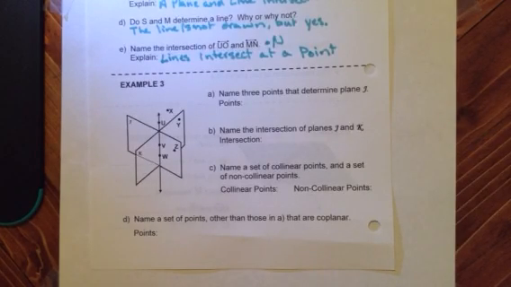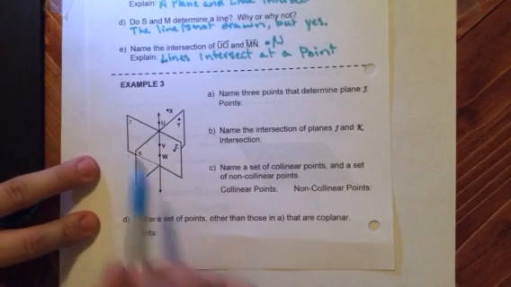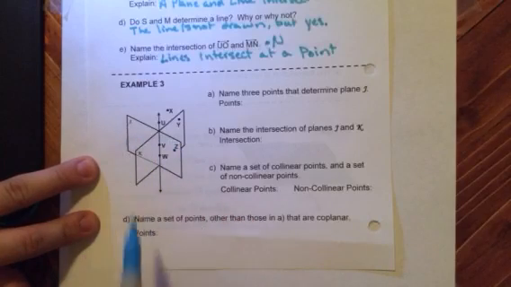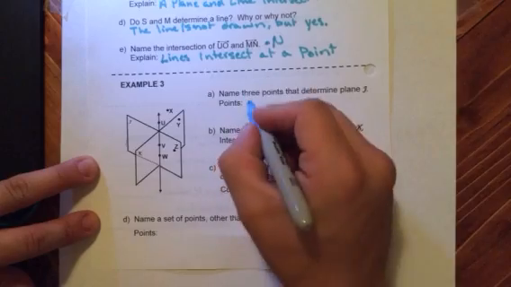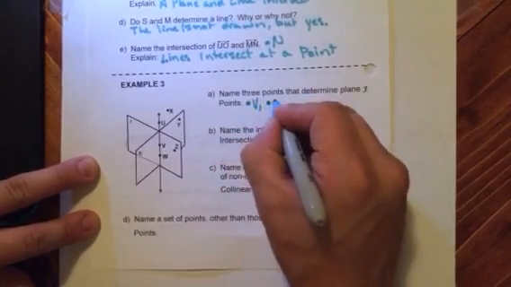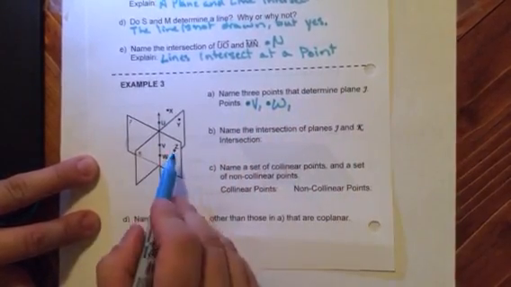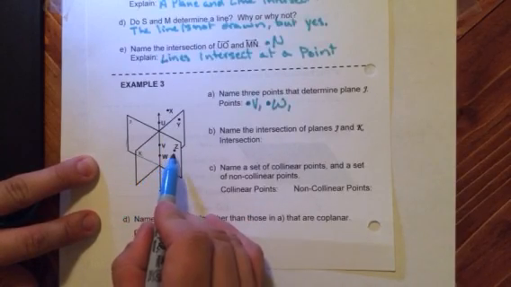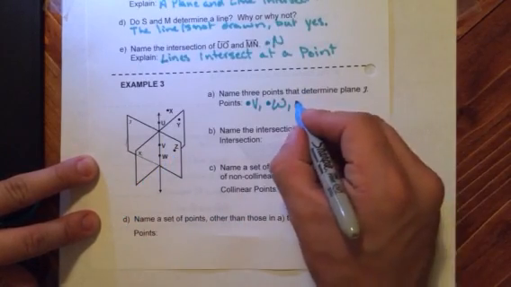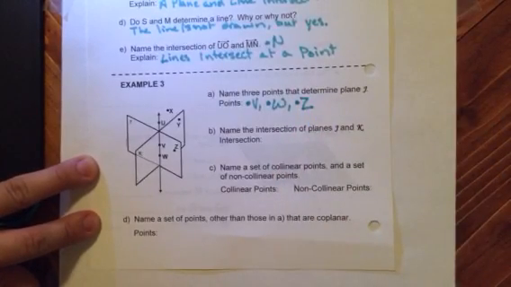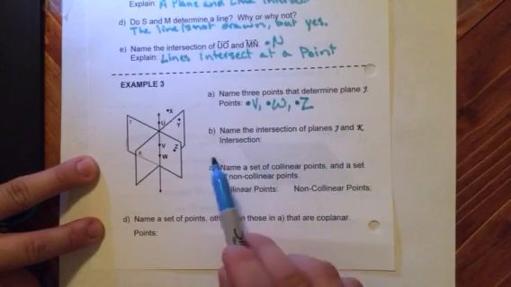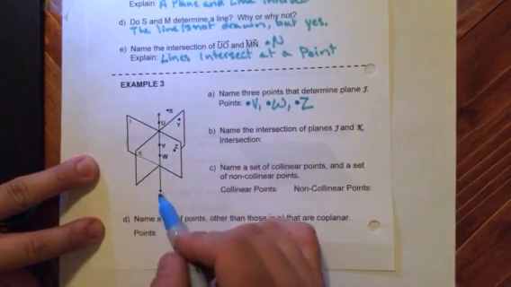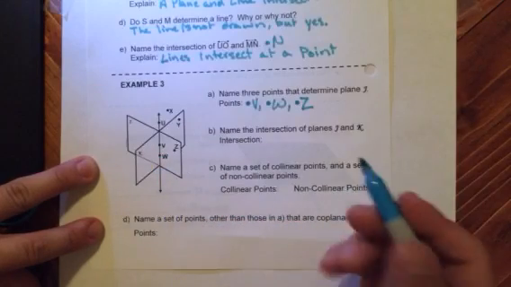All right, example 3. Name 3 points that determine plane J. Plane J is my plane right here. 3 points include the 2 points on the line of intersection, point V and point W, and the 3rd point on line J that separates it from plane K is point Z. B, name the intersection of planes J and K. The intersection, as we just talked about, is the line that goes through both.